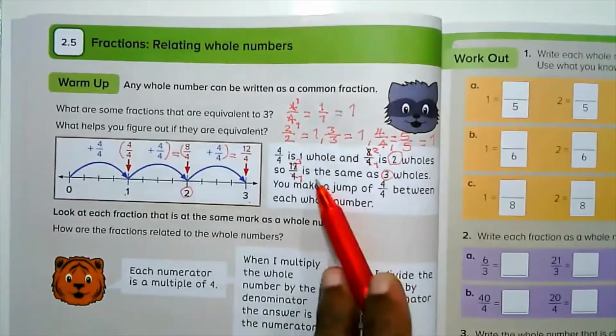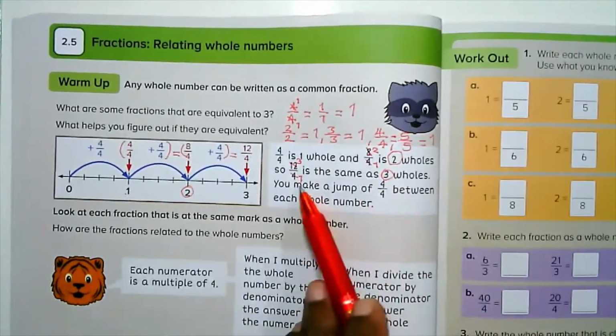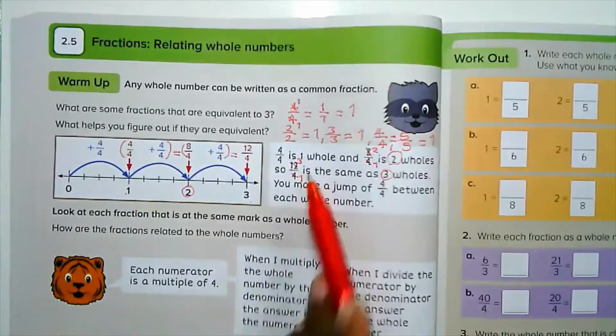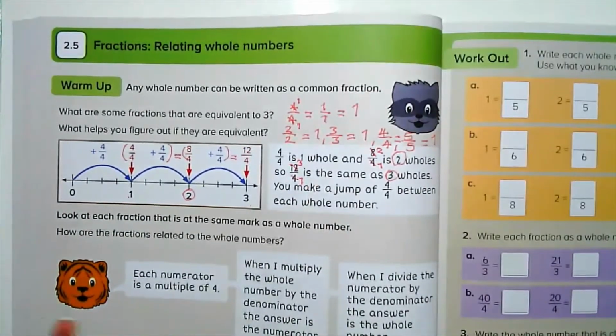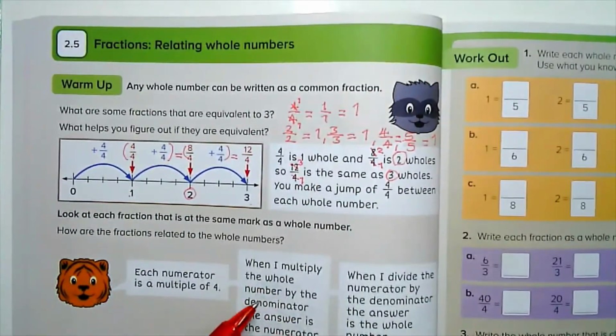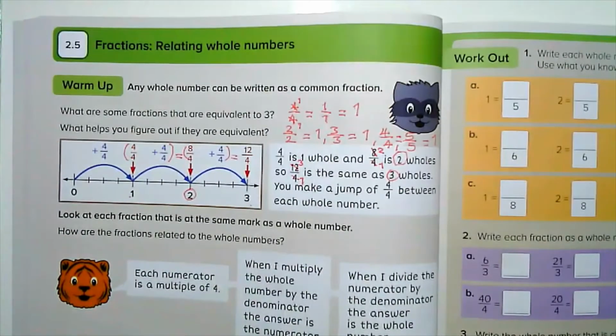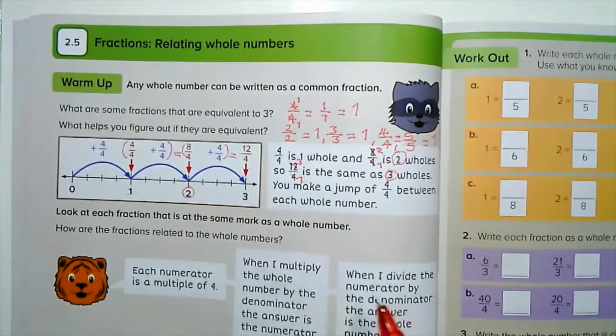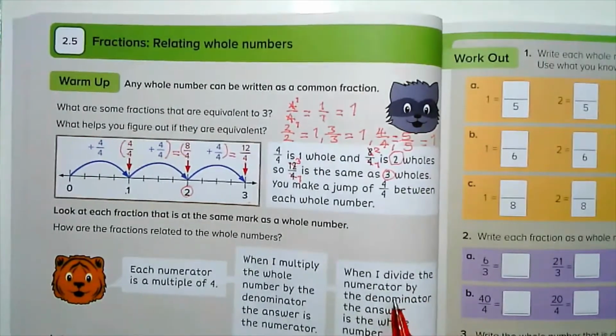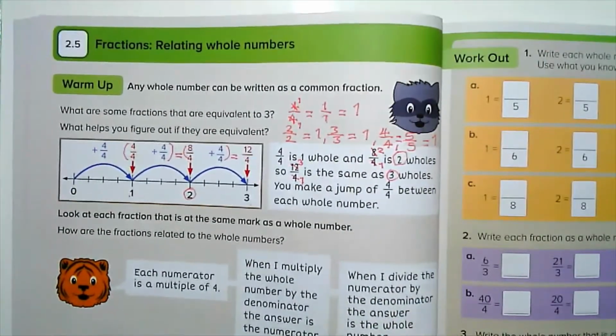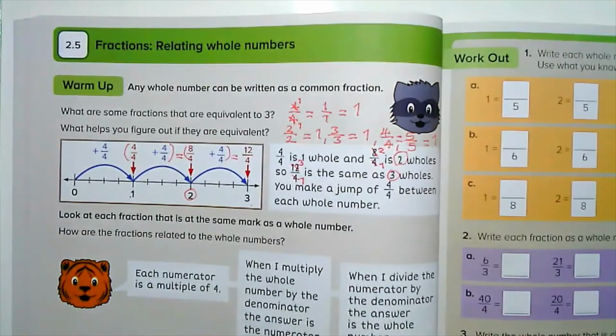You use the denominator to divide the numerator. When I multiply the whole number by the denominator, the answer is the numerator. And when you divide the numerator by the denominator, the answer is the whole number.